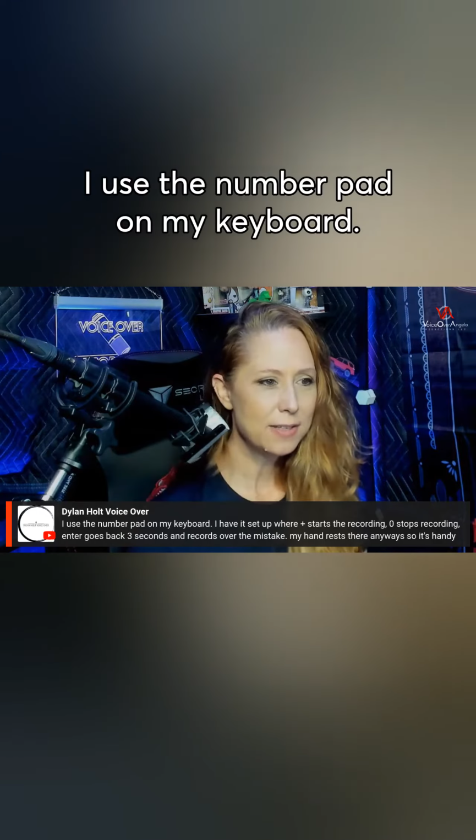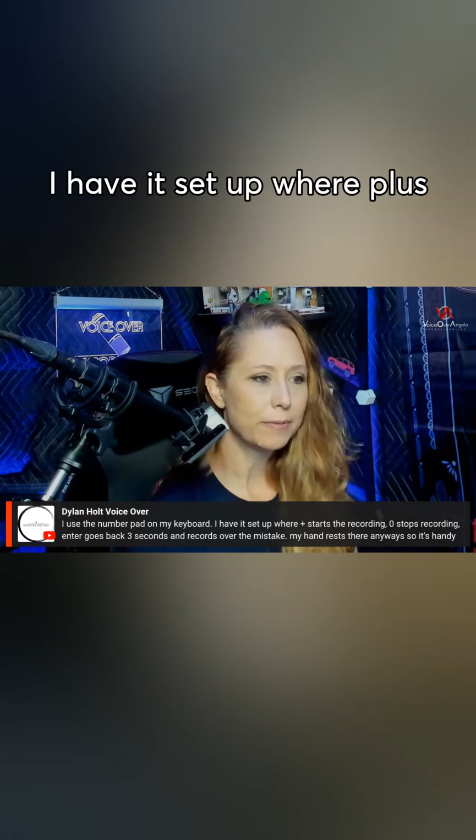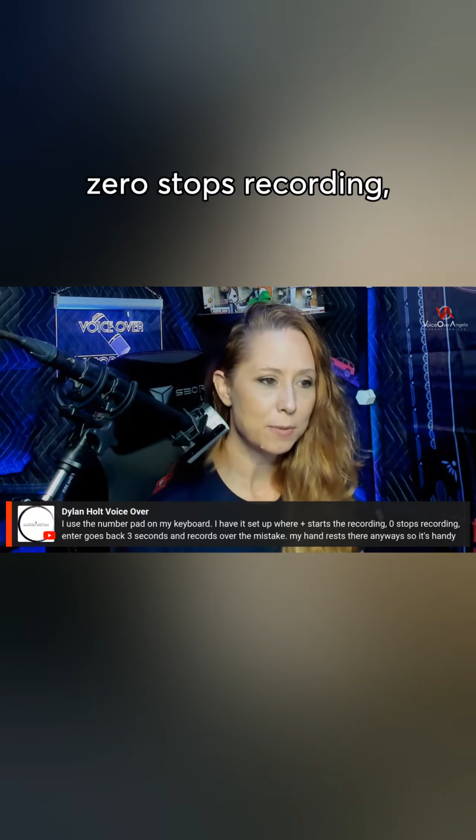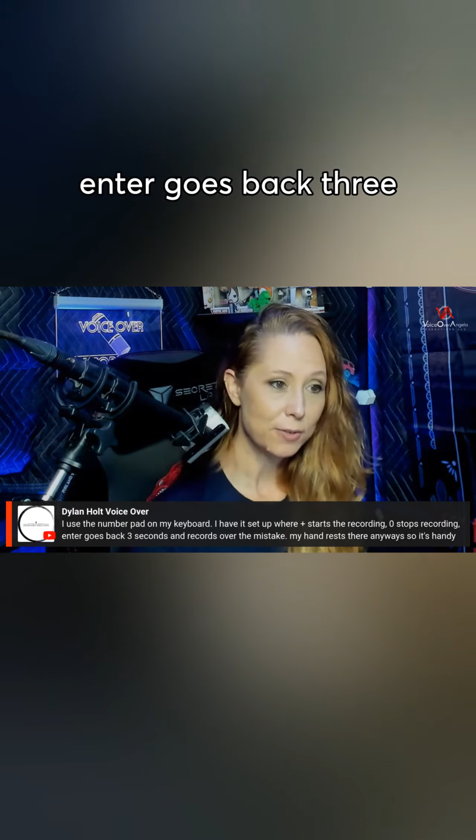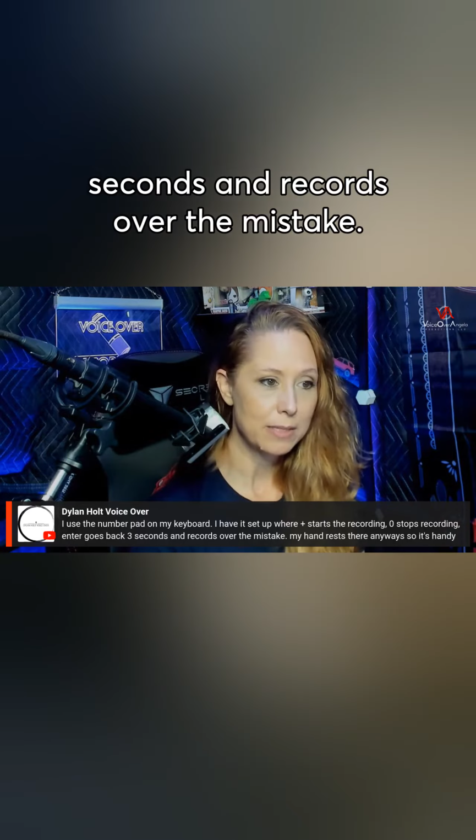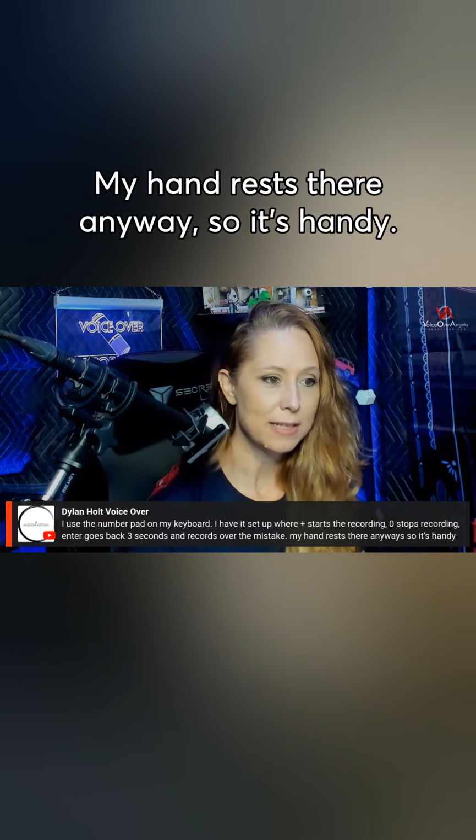Dylan says, I use the number pad on my keyboard. I have it set up where plus starts the recording, 0 stops recording, enter goes back 3 seconds and records over the mistake. My hand rests there anyway, so it's handy.